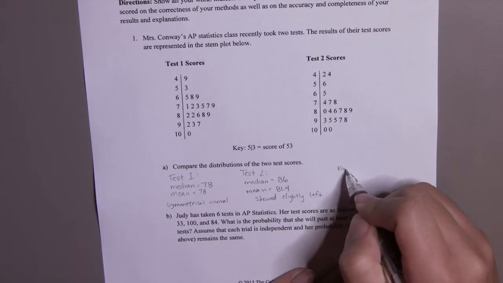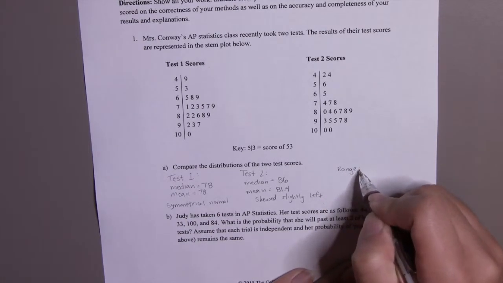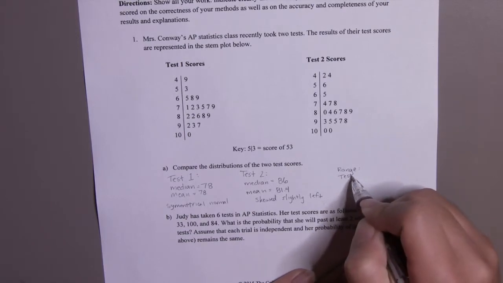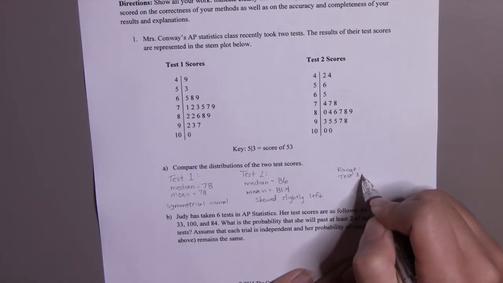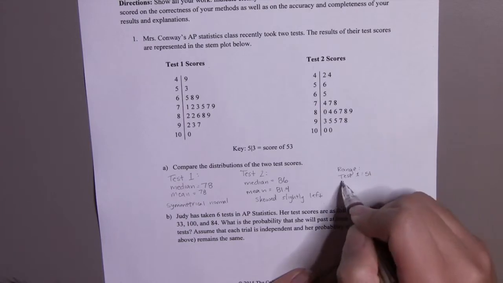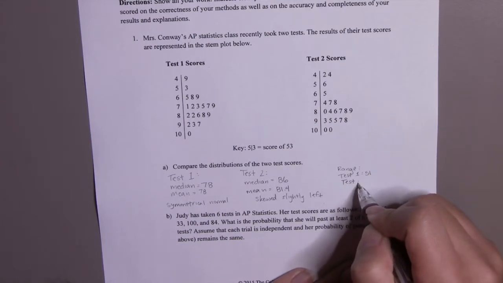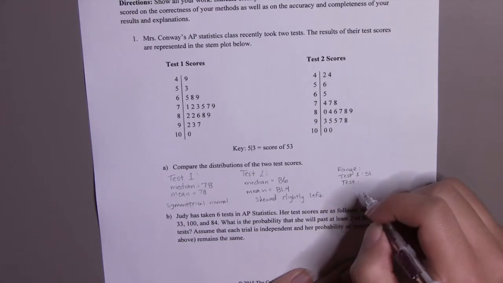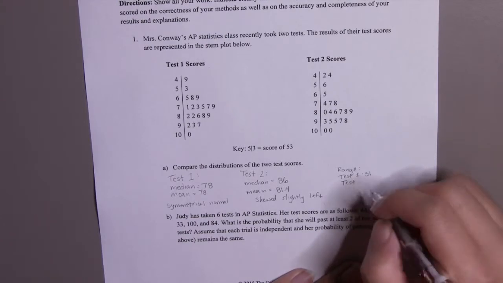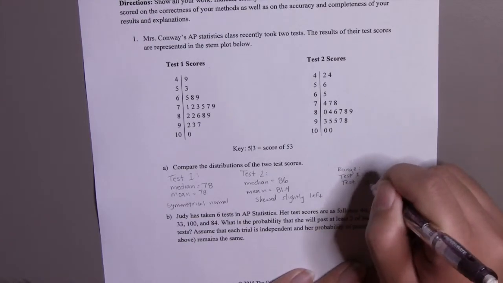And then you can further look at it and see that the range in test 1 is 51, and in test 2 it's 58. With this range, you can determine that the test scores in test 2 are more variable than the test scores in test 1.